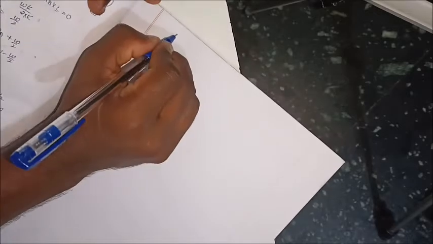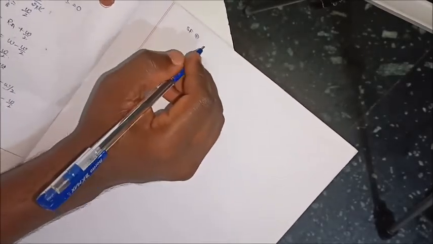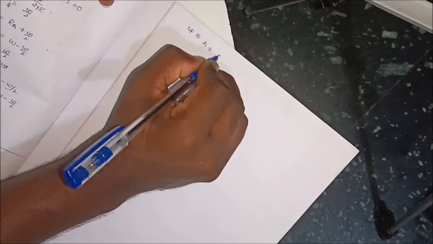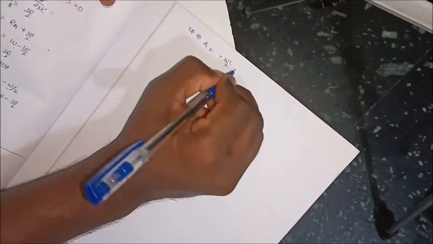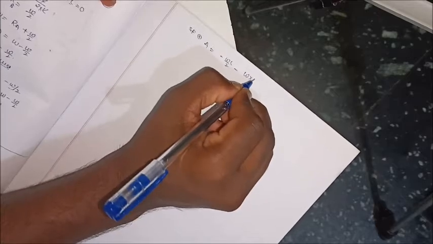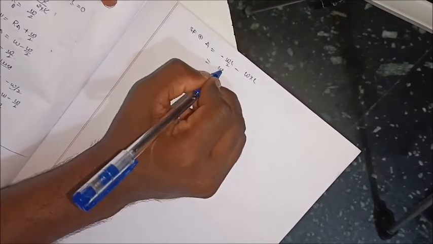Then shear force at A is nothing but, due to this load, minus WL by 2, and due to the point load W into L. So totally the shear force at A is equal to WL by 2.